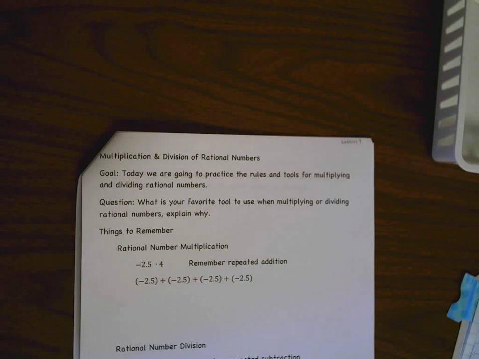Okay, so things to remember. Multiplication, whether it's with integers or rational numbers, can be remembered as repeated addition. Sometimes repeated addition means that you take one number and repeat it the number of times that it's being multiplied.